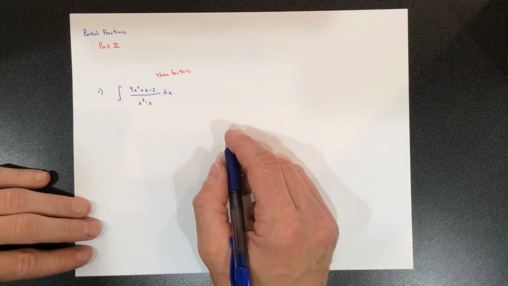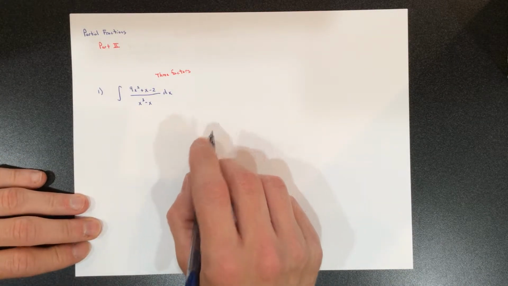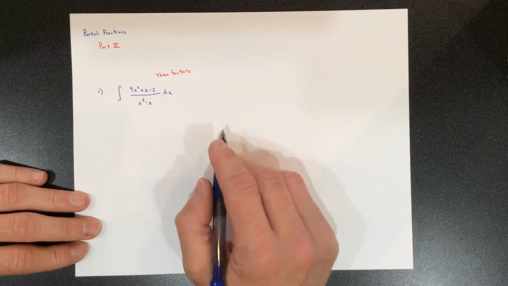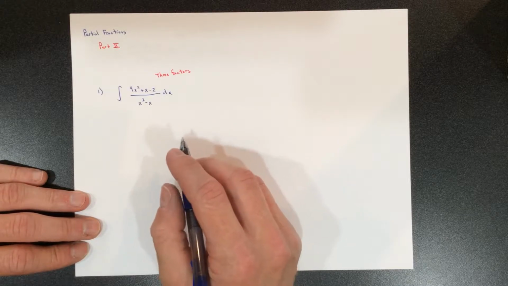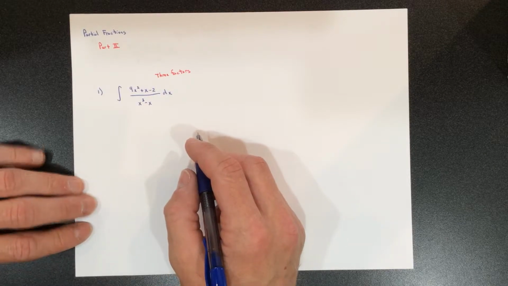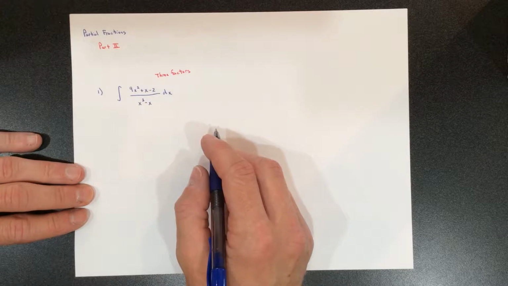All right, partial fractions, part two. I'm going to go through three examples. One I'm going to look at three factors, one I'm going to look at a repeated factor, and one I'm going to look at what happens if you have a quadratic factor. All three of these are different than the first video.